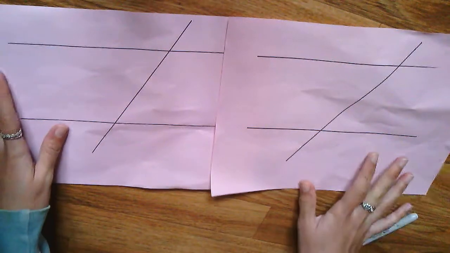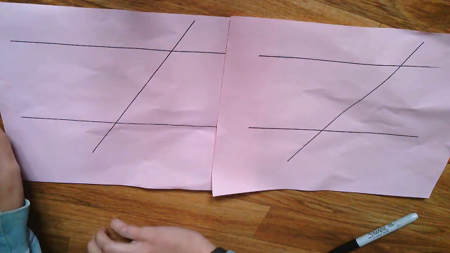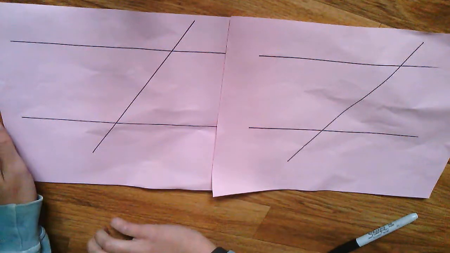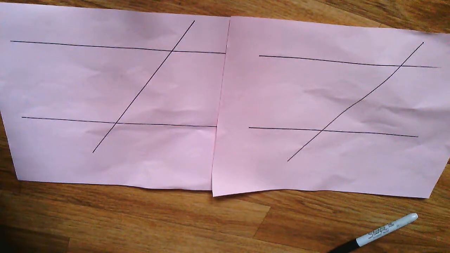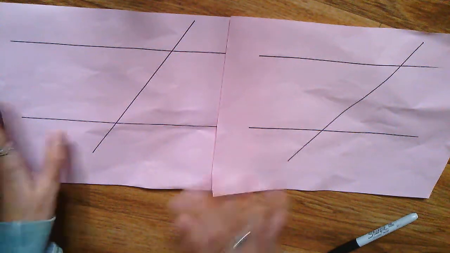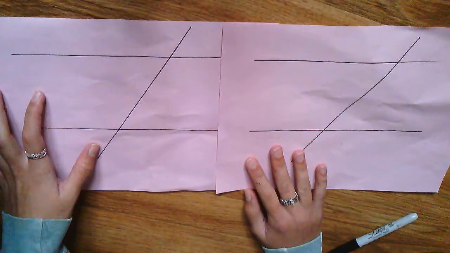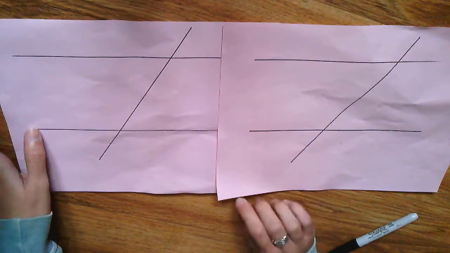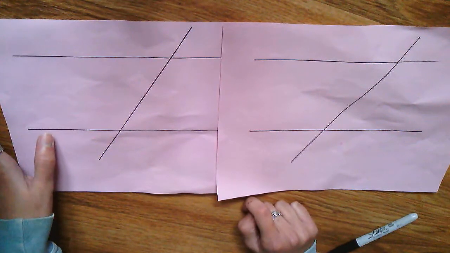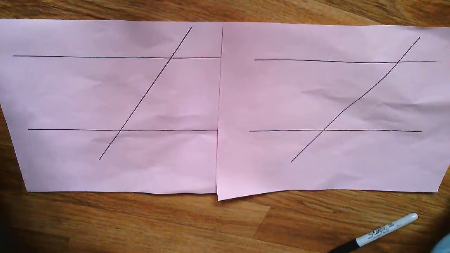Hi guys, so today we're going to talk about parallel lines cut by a transversal, and we're going to do a little activity. If you were with me, you would be doing the activity, but you're not. So I'm going to do the activity, and it will make sense about some of the vocabulary on this page and why things are the way that they are. So let's get started.